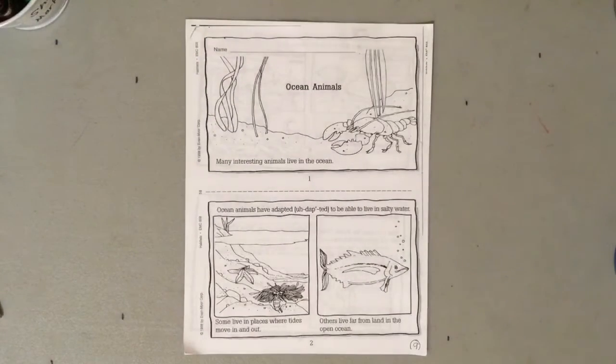So we have our ocean animals there. Every other week you're going to cut those little animals out and glue them onto a picture of a scene you drew. So you're going to draw grasslands and then glue the grassland animals. You're going to draw a desert and glue the desert animals. And I'll show you how to do that every week.